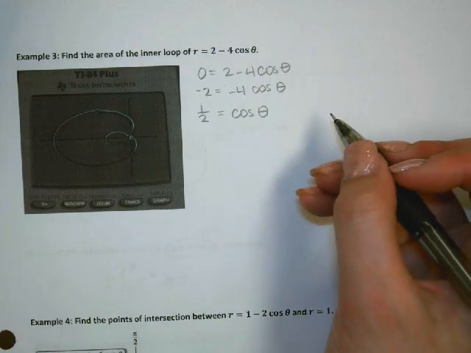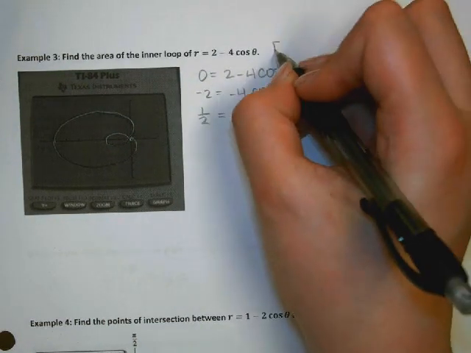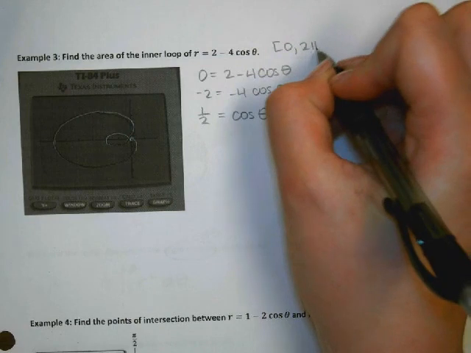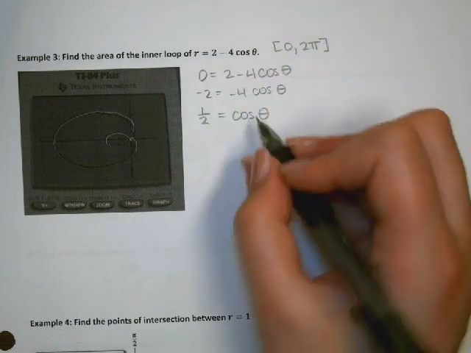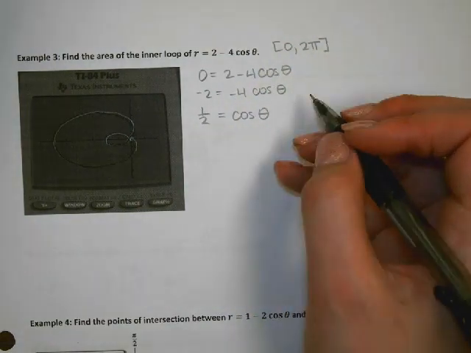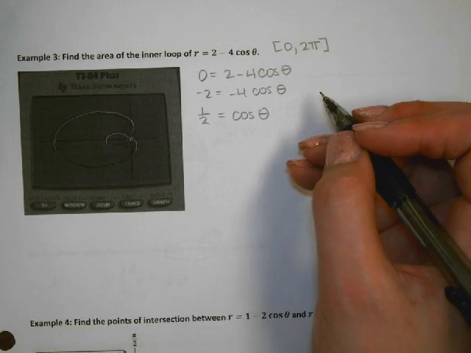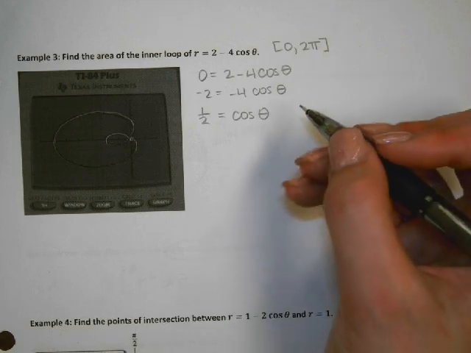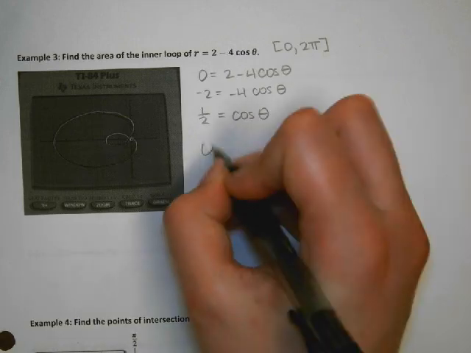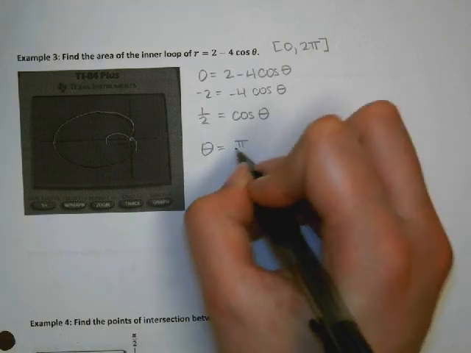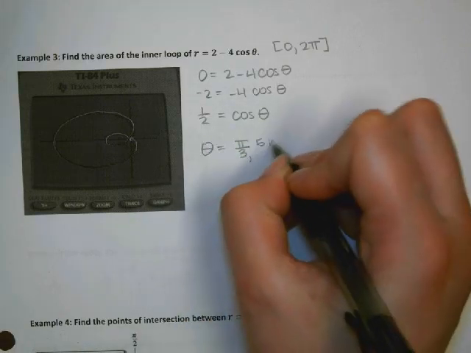And so I'm thinking, because I know that this has an interval from 0 to 2 pi, where on the unit circle is there an x-coordinate of 1/2, and that happens twice. It happens at pi thirds and 5 pi thirds. So I'm going to say pi thirds and 5 pi thirds.